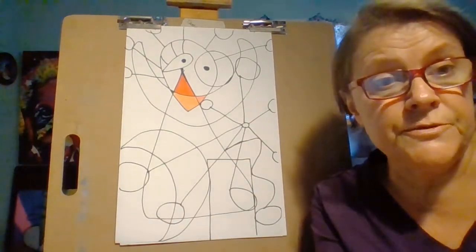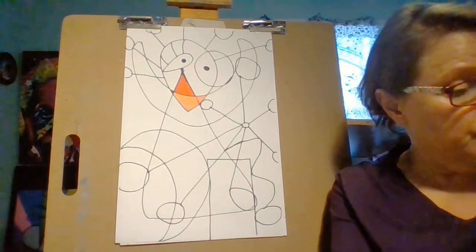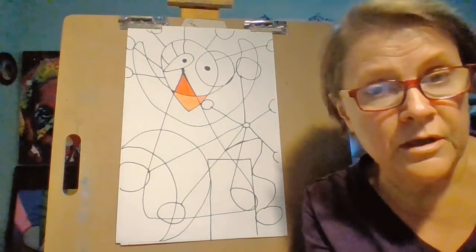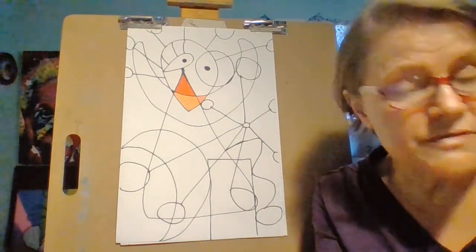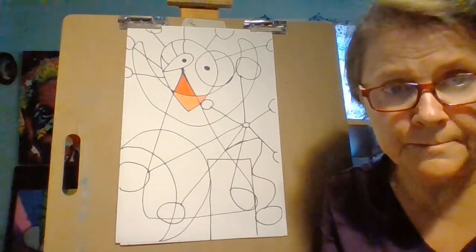You can use crayons. You can use colored pencils. And what we're shooting for here is we want to make sure that we are thinking not only about what the assignment is, but we also want to make sure that we're thinking about quality.